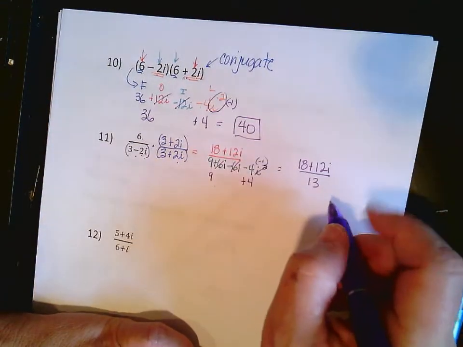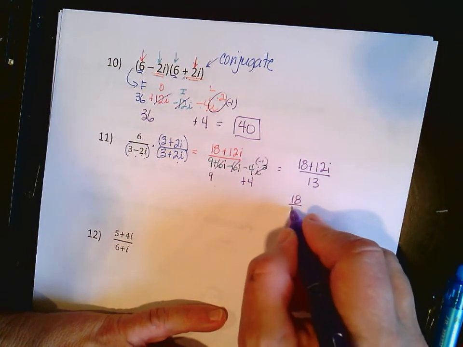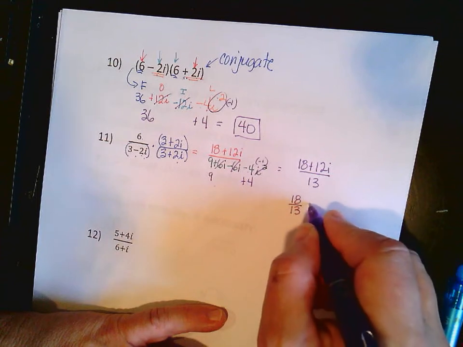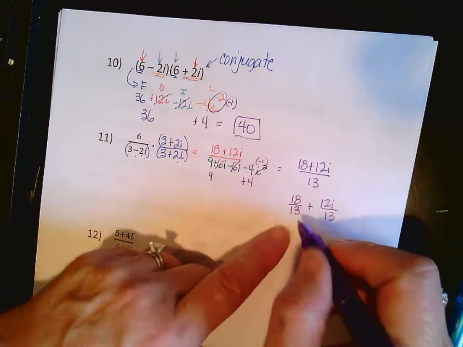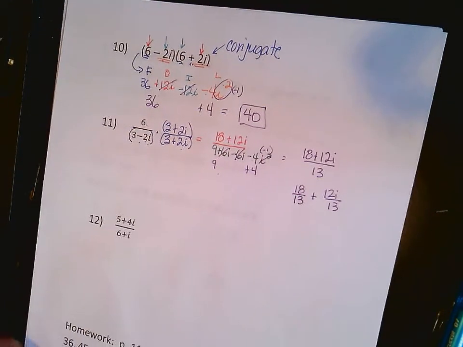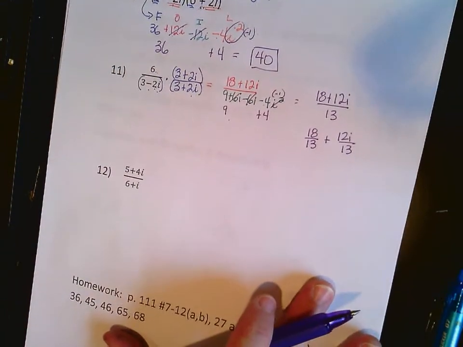And you could leave it like that, or some teachers will have you split it out into 2 parts so that you have 18 thirteenths plus 12i over 13ths. Break it into the constant and the I term. If you're one of my students, I'm Mrs. Reisinger, I would take it either way. Okay, but make sure you check with your teacher.